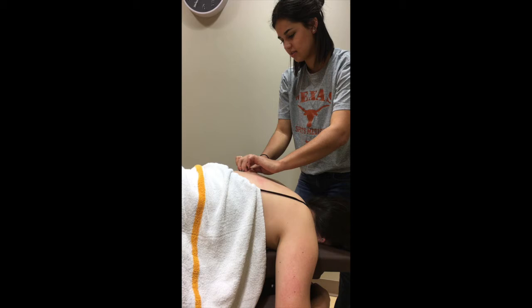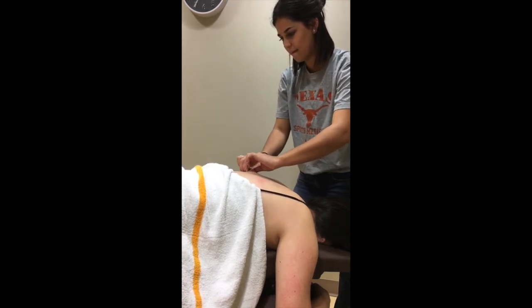When I found a restriction on my patient, I stayed on it and oscillated the roll back and forth, trying to free it up.